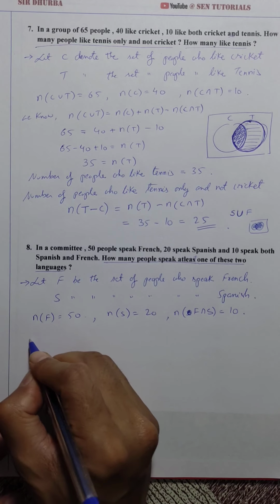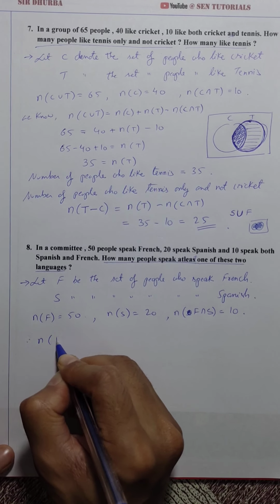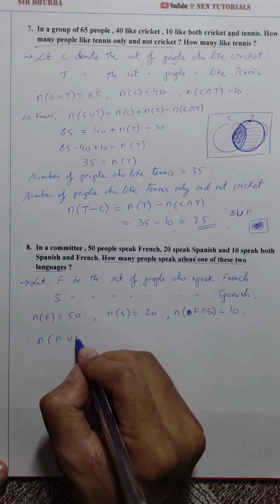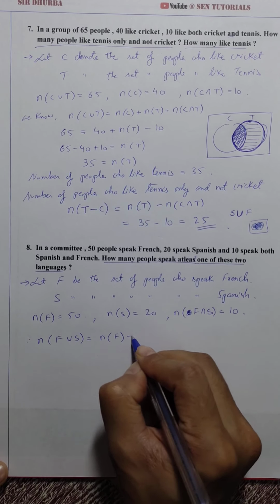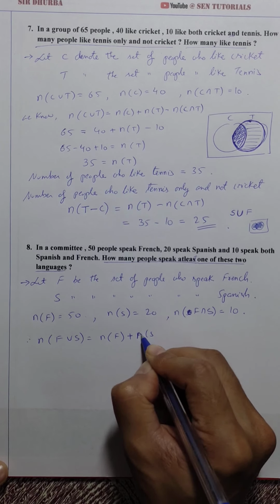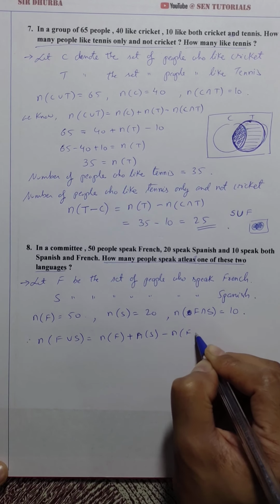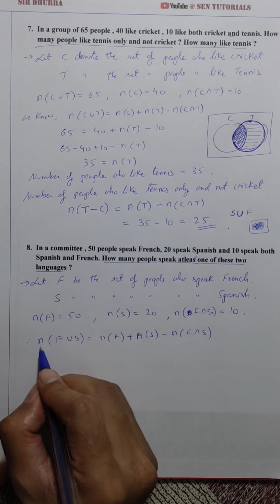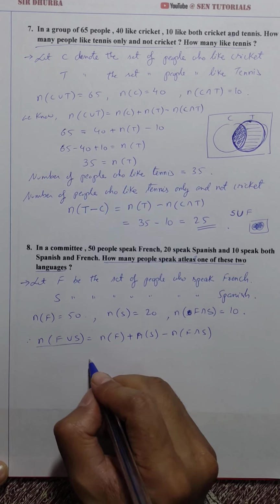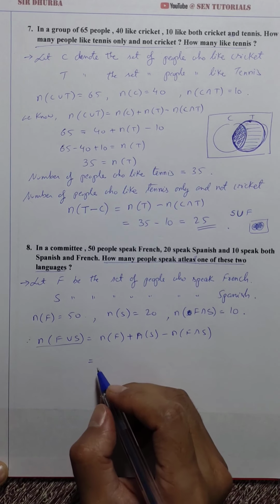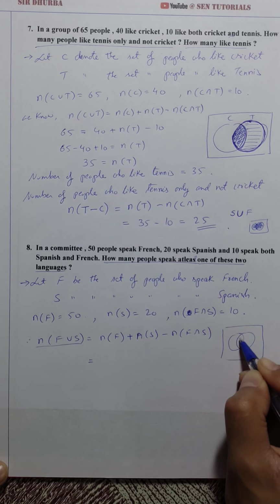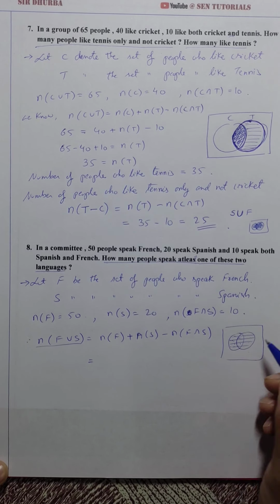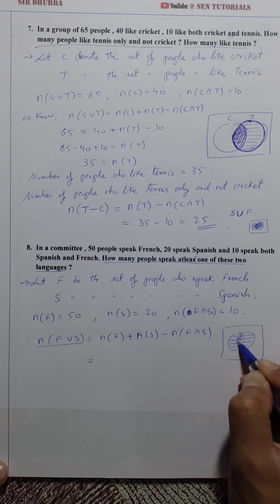So the number of people who speak French and Spanish is given by F plus S minus F intersection S. We are supposed to find out who can speak at least one of the languages. So that's union. You got the concept, no? Union means when you have two sets, you combine. So people in this category will be speaking at least one of the two languages, or maybe sometimes both also.